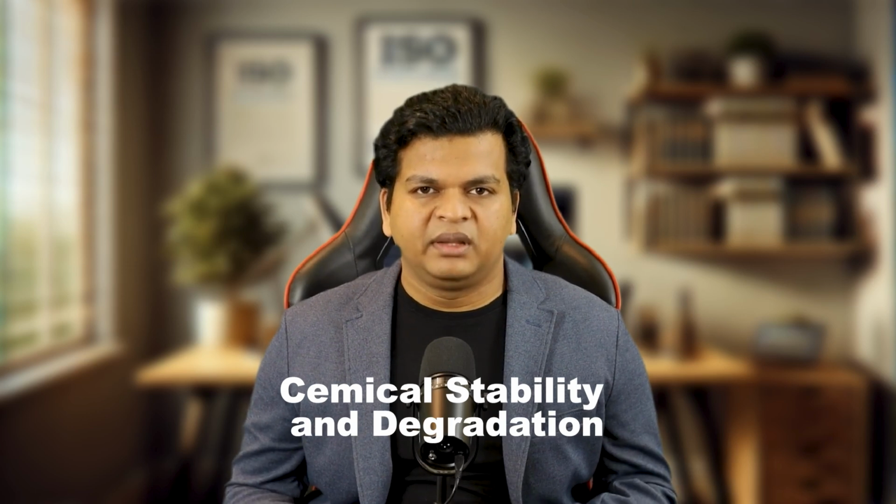Number five is chemical stability and degradation. Assess whether the material will remain stable in the biological environment or if it may degrade over time. Degradation products can sometimes pose greater risk than the original material. For example, polymers used in implants may break down into smaller molecules that need to be evaluated for cytotoxicity or systemic toxicity. By considering these factors, you can select materials that not only meet the functional needs of your device but also minimize biological risks.